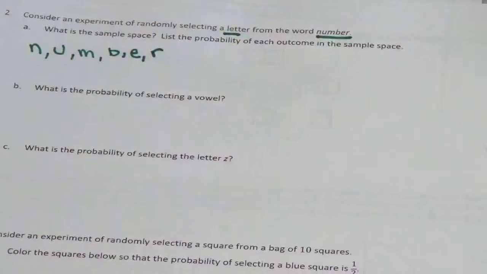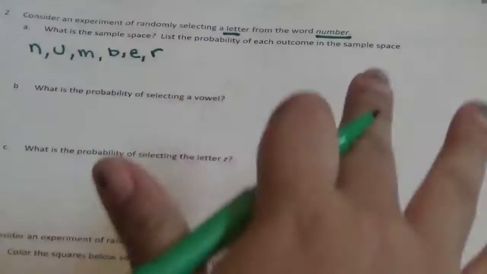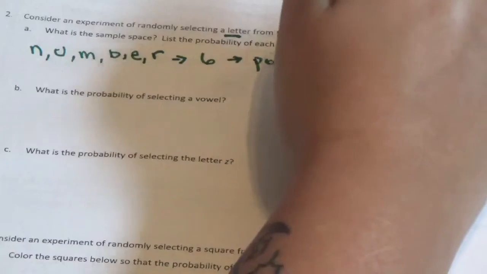I could pick an N, a U, an M, a B, an E, and an R. None of those letters repeat themselves, so I can just write out each one, and that's 1, 2, 3, 4, 5, 6. Again, my possible outcomes is 6.